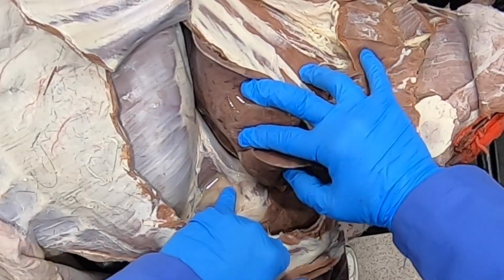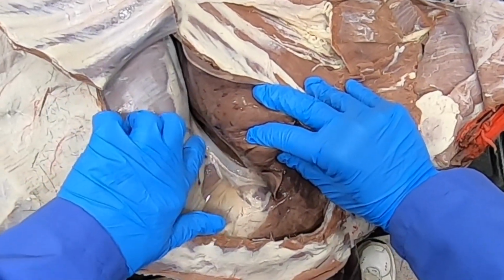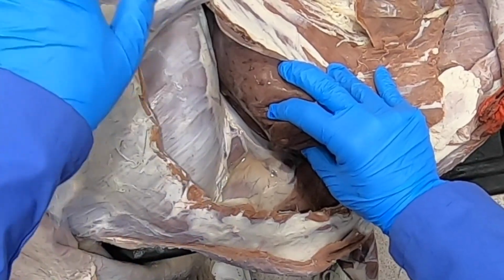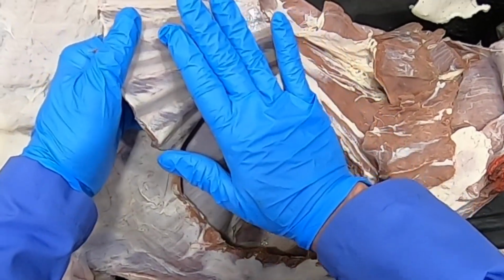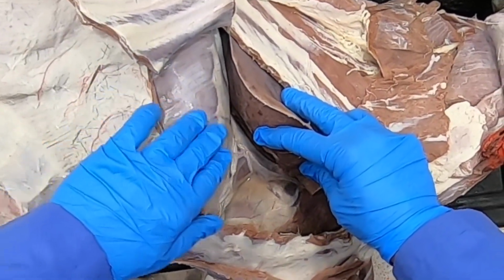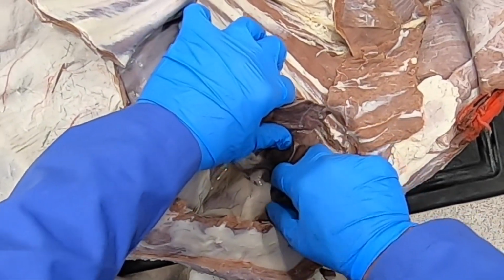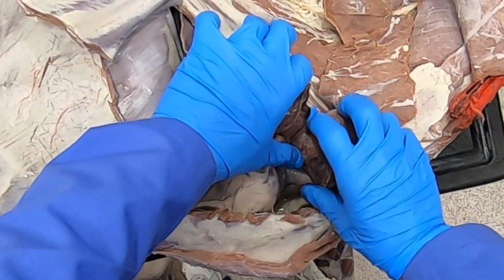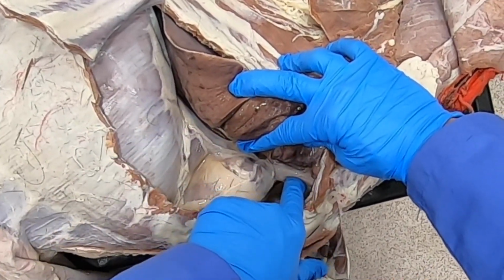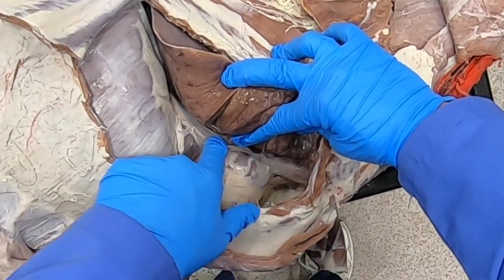You can also see here the phrenic nerve coming on over. Okay, so here we have the costal parietal pleura, the diaphragmatic parietal pleura, the mediastinal pleura. We can see both the caudal and the cranial vena cava now. And here's that phrenic nerve coming all the way across.